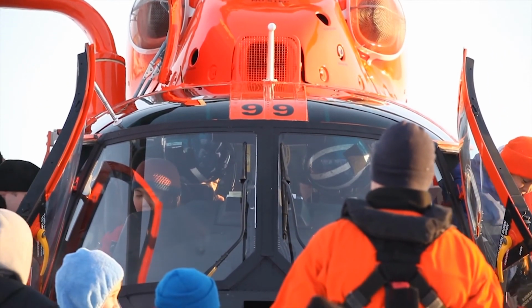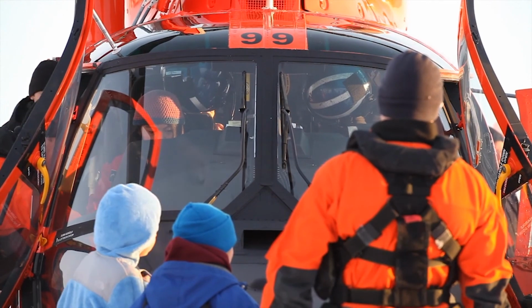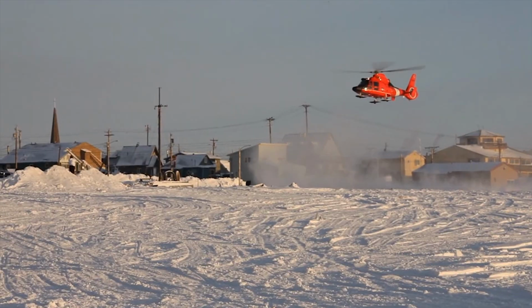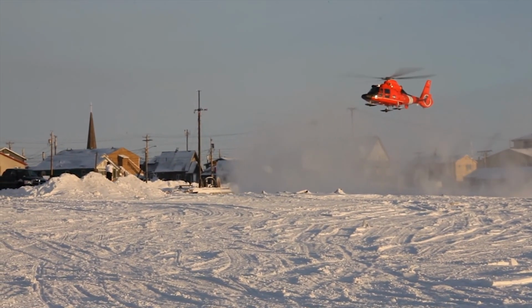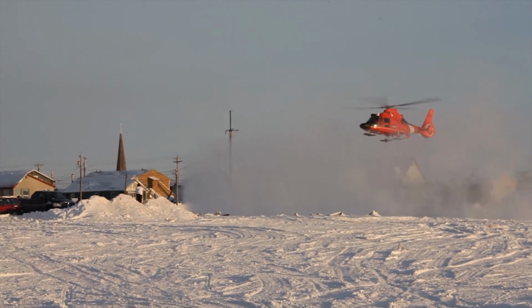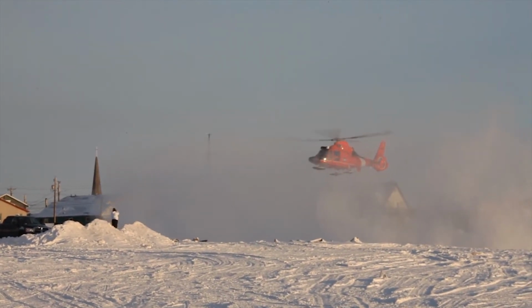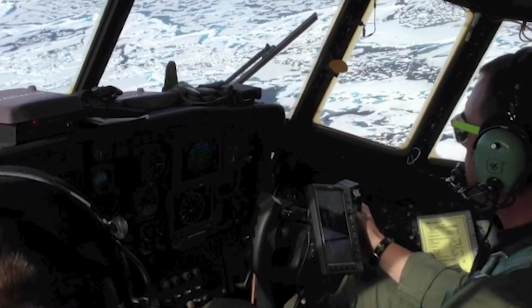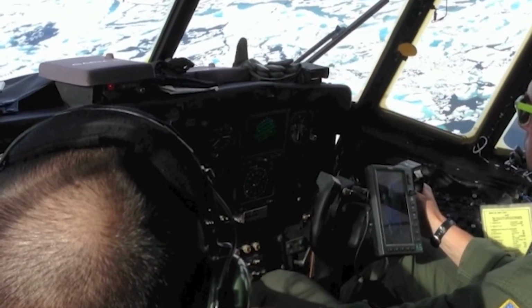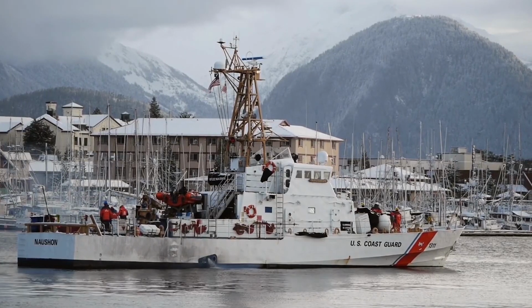Depending on the user, depending on where they are, what kind of situation they're in, whether they're on a cutter or on an aircraft or at headquarters, wherever they're located and whatever their hazard is, we want to provide the best user experience possible. And I see that as the real challenge and the real interesting bit of the project.